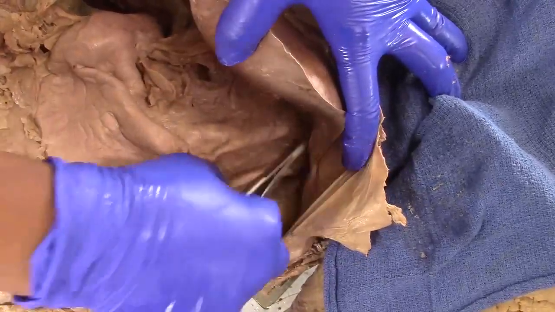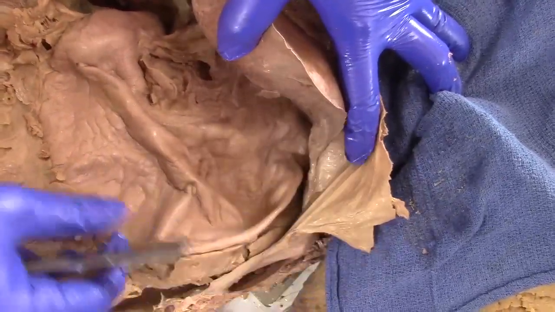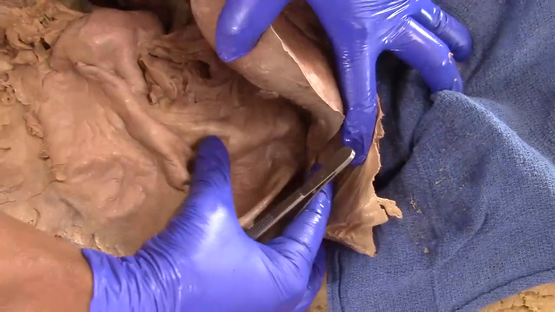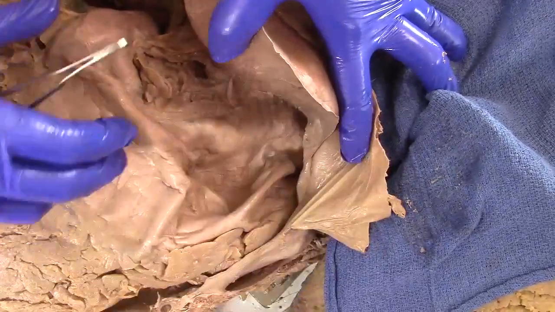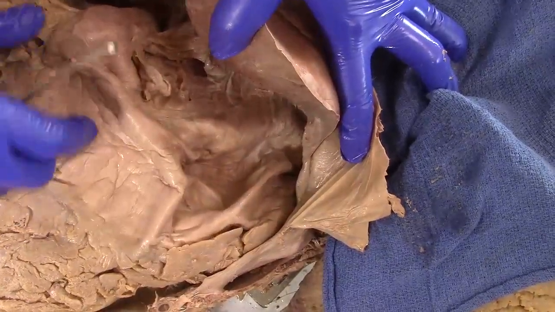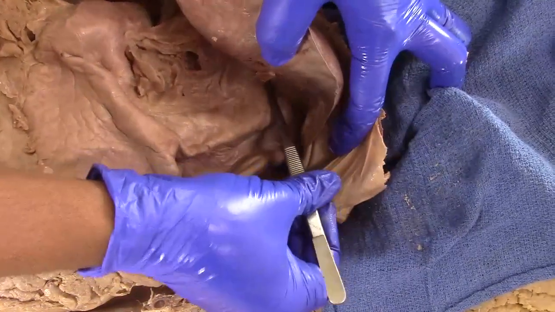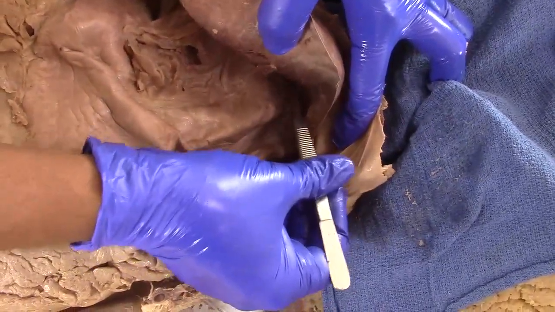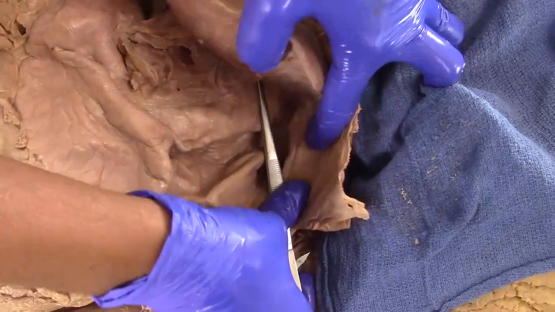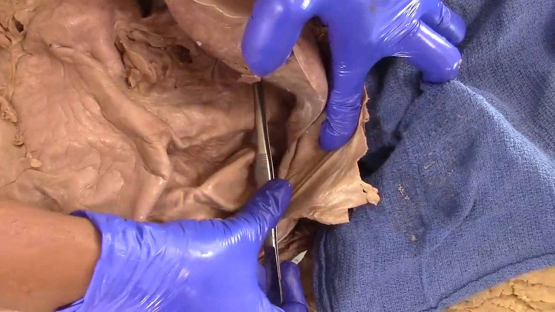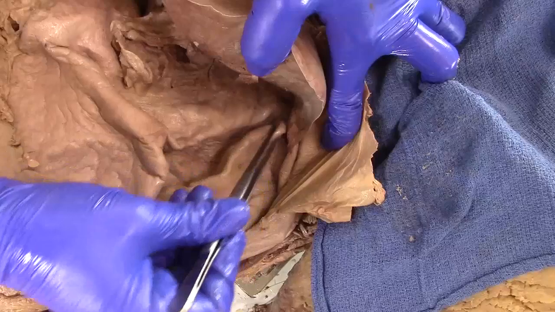Now the parts of the stomach you can see from above downwards. The upper part we call the cardiac part, and the lower part we call the pyloric part. If you draw a line from the junction between the esophagus and the stomach, the upper part we call the fundus of the stomach, which actually has no food.